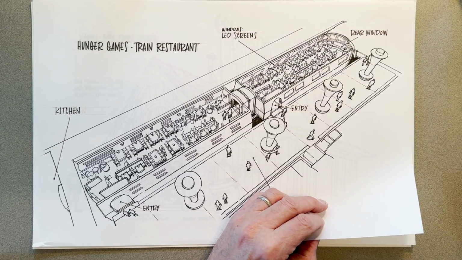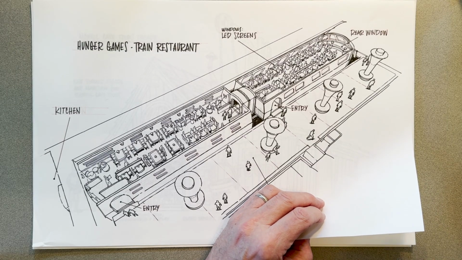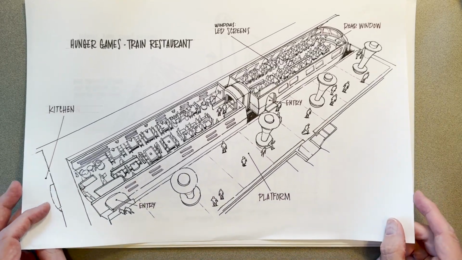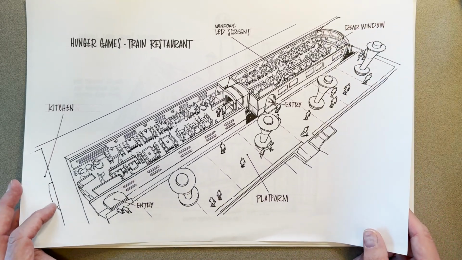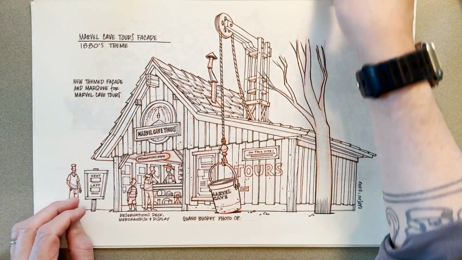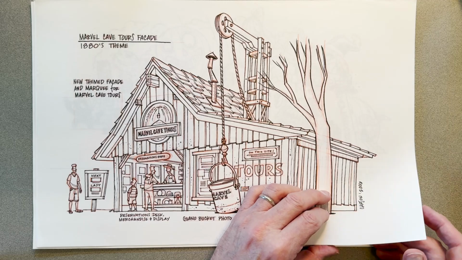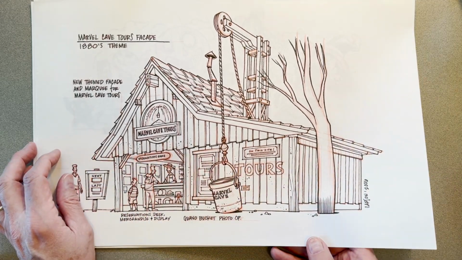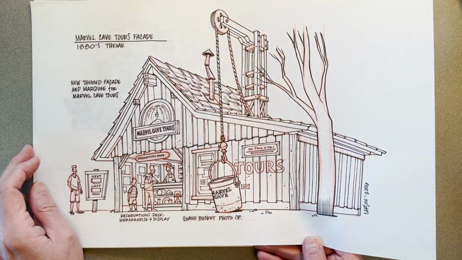And here's some more concept things for various attractions. In this case, it was a Hunger Games themed train restaurant was the idea. Sometimes these projects will last a day, it's just let's explore something, may never ever get into a finished presentation. It's just so that you can talk to the team about its possibilities. Here's a ticketing and reservations desk idea.